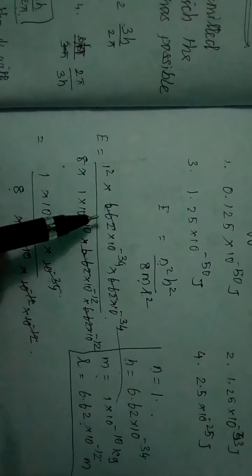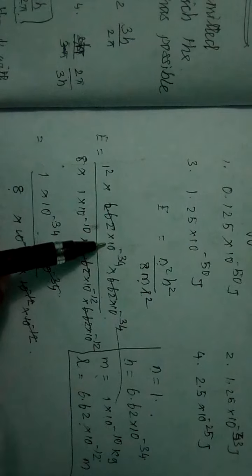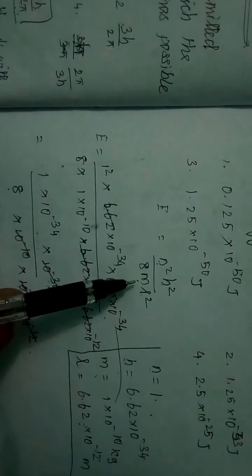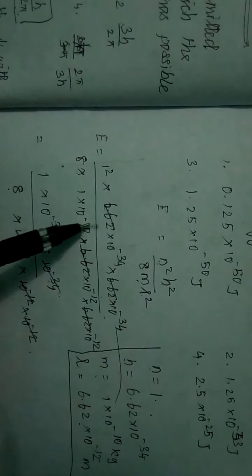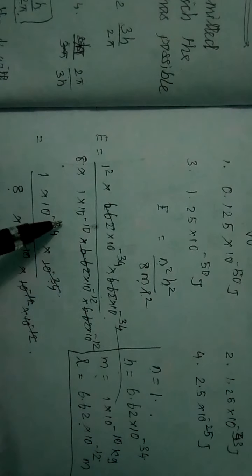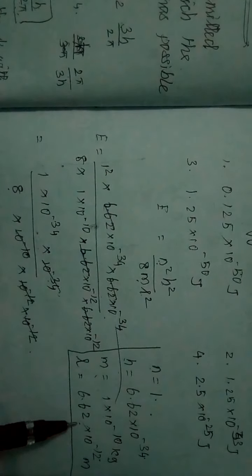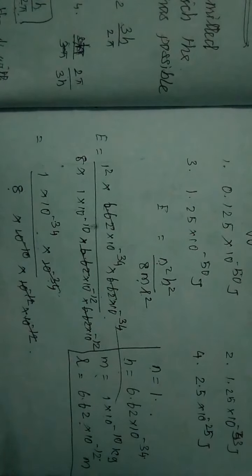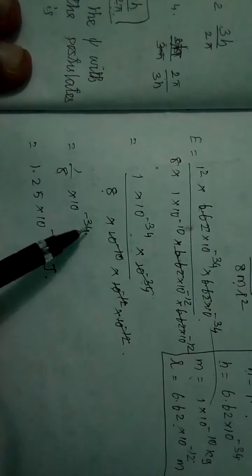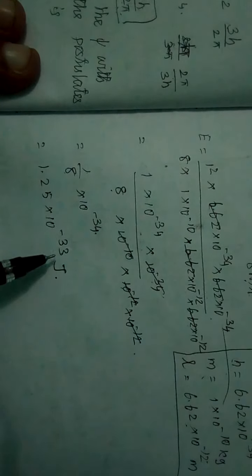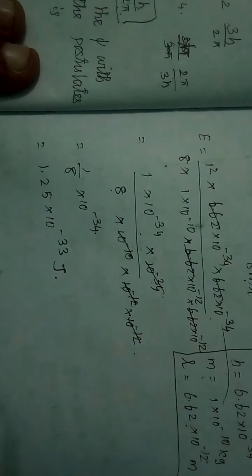When you put this in the equation, E is equal to, n value is 1, and h value is 6.62 into 10 power minus 34, squared, divided by 8 times m, the mass of the particle, 1 into 10 power minus 10. It is already in kilograms, and the value of L, the length of the box, is 6.62 into 10 power minus 12 meter. So when you cancel this out, the value will become 1 by 8 into 10 power minus 34, and the unit will be joule. When you reduce this, 1.25 into 10 power minus 33 joules. This will be the answer for this question.